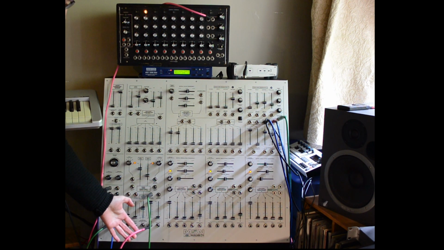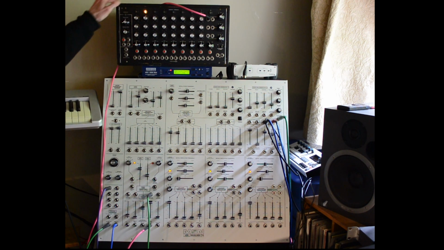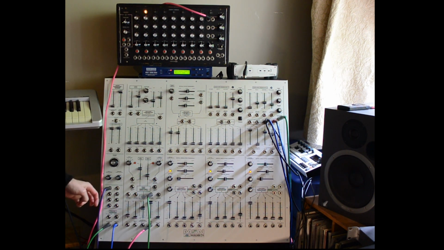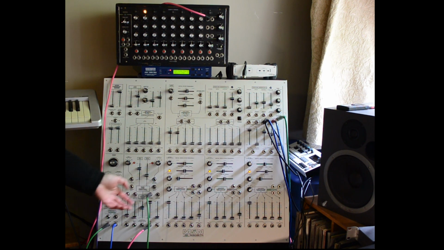The rate at which this is being sampled is generated by this LFO here. This LFO is not synchronized with the 960 sequencer, and so therefore every time the sequence goes round, the same voltages are sampled, but not necessarily in the same order.